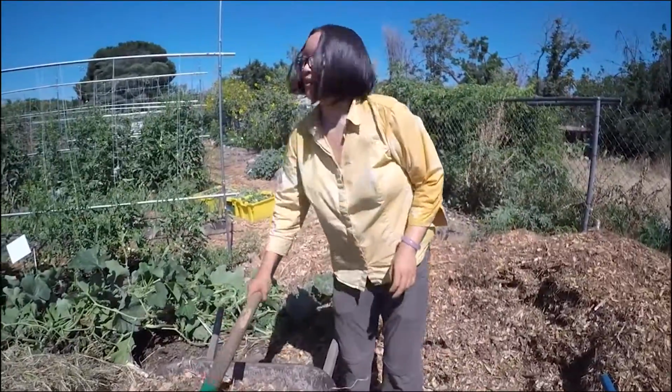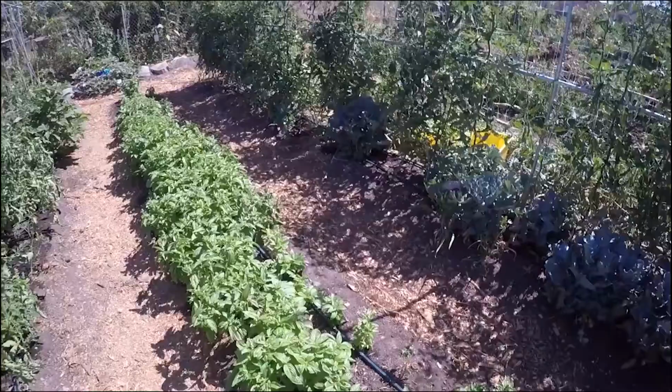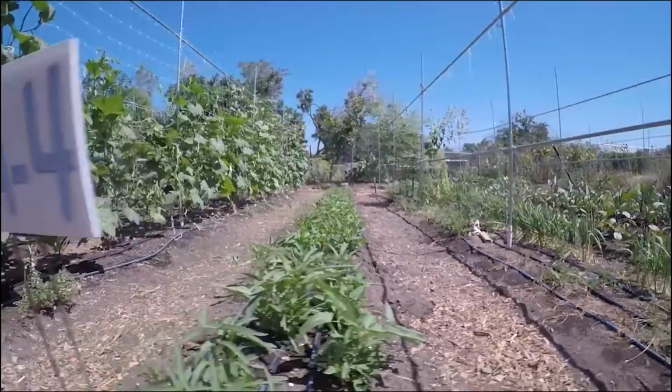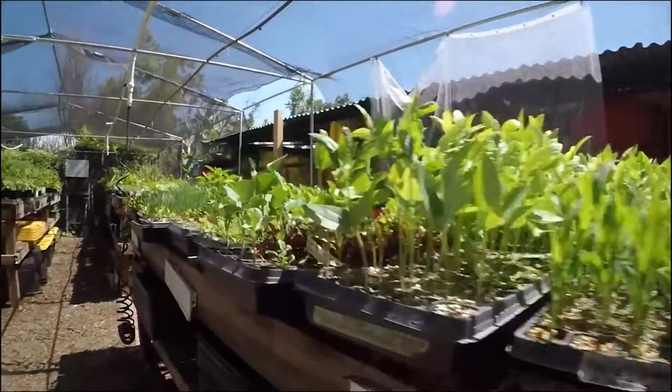So one thing that we're doing is planting more native plants. In between these vegetable fields, we have planted more native plants, and there's going to be a whole diversity of different types of native plants, and that'll bring in a diversity of insect life that will help keep those pest pressures down.